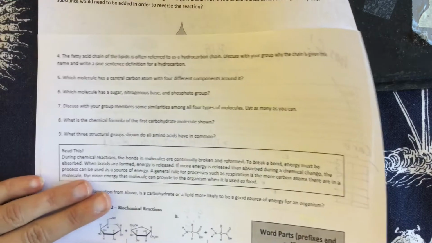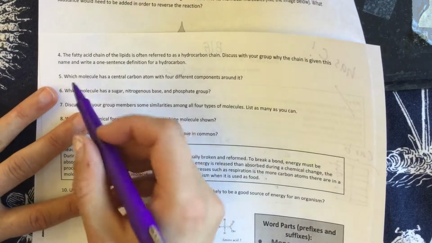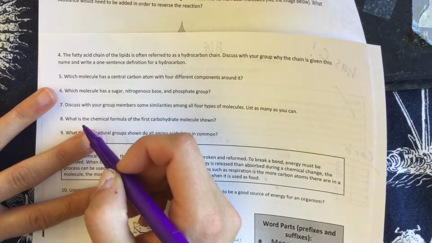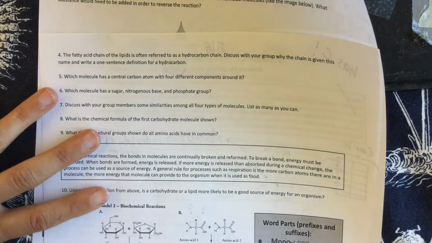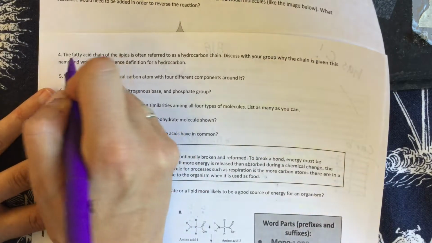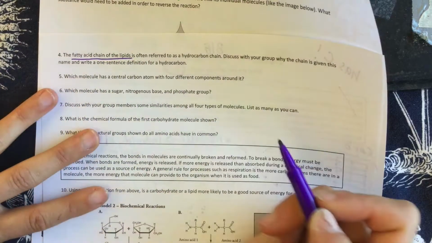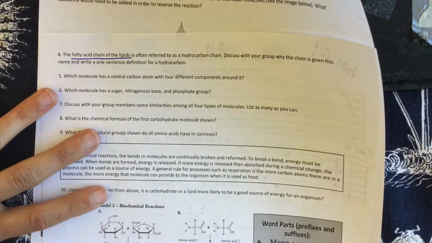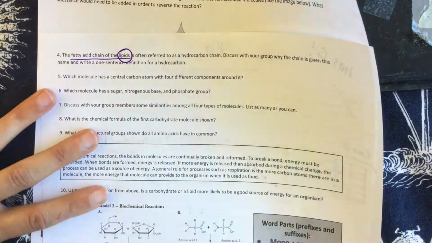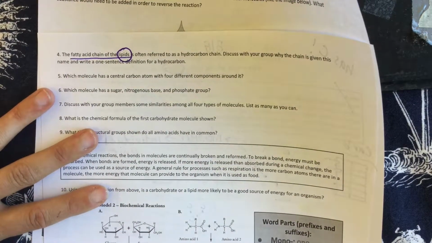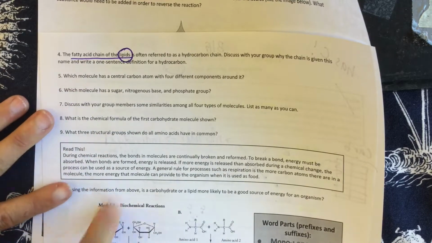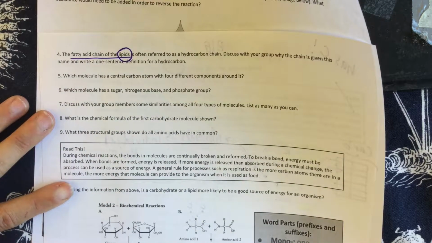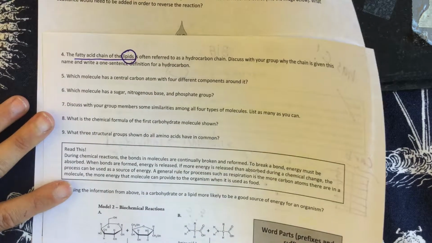So then if you flip over and keep going, you'll see that it keeps giving you more questions, but also more information. So now it's saying that the fatty acid chain of lipids is referred to as a hydrocarbon chain. That's what it was talking about, the backbone in the lipids. Then you keep going, and it's making you notice some different structural things in those molecules.